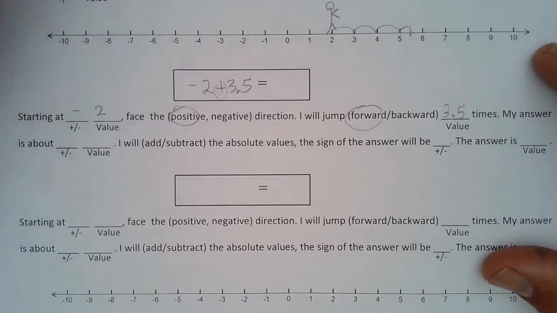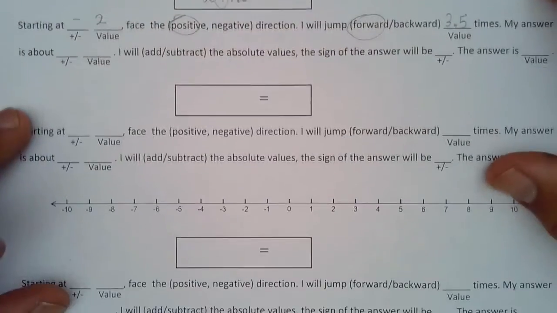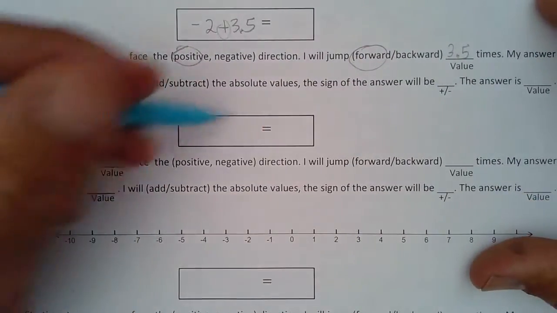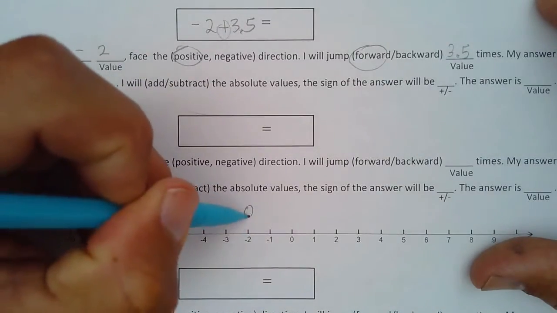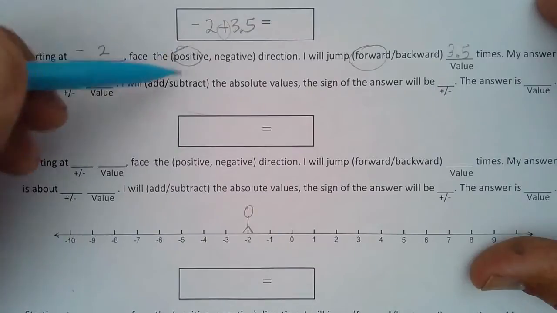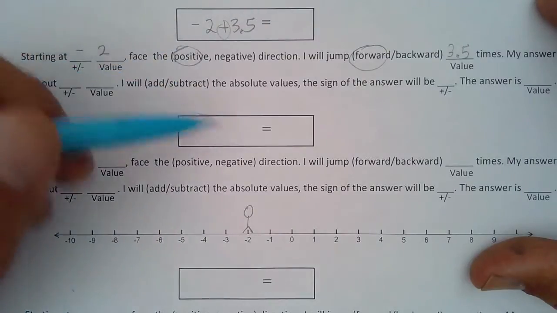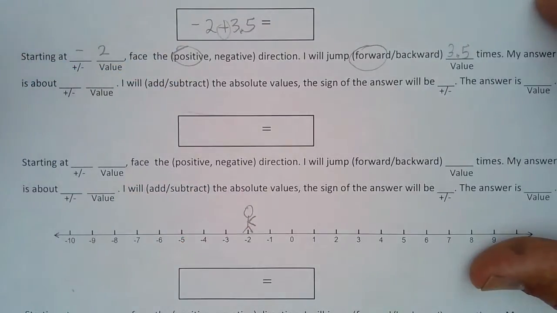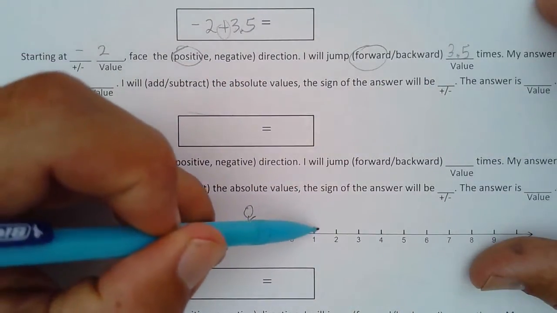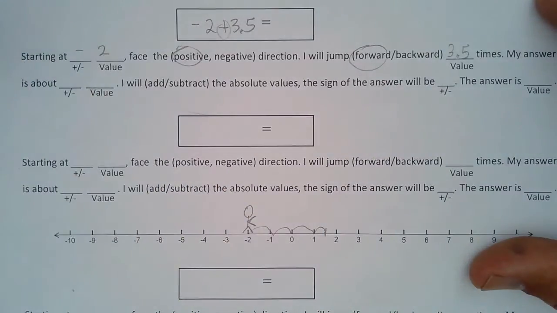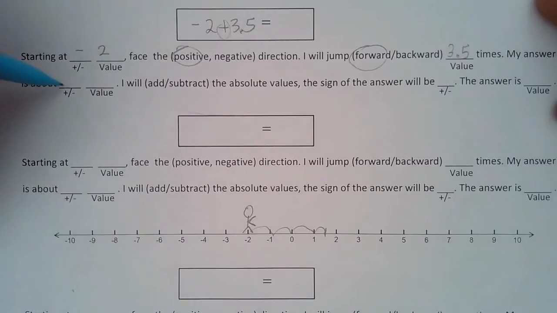So if I start at negative 2, and I better use this here. I forgot to put a number line there. Start at negative 2, I face the positive direction there, and I'm going to move positive 3.5 times. So 1, 2, 3 and a half. Look at that. I'm at 1.5. So it's about positive 1.5.